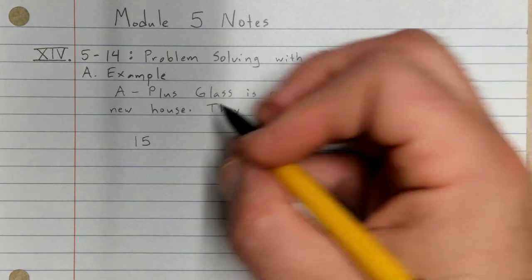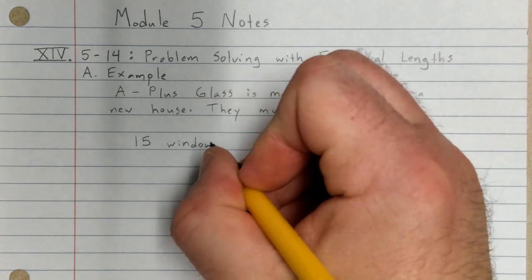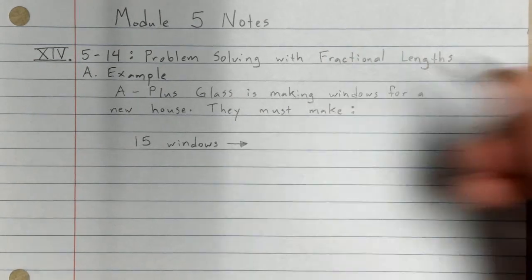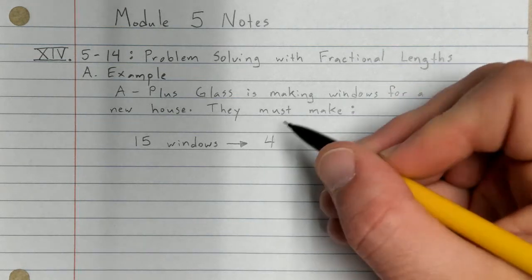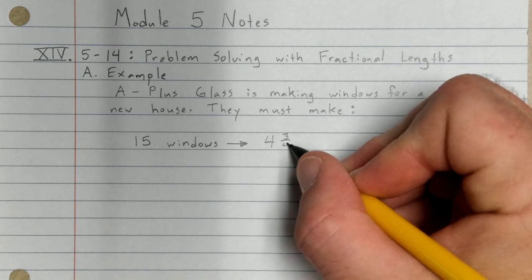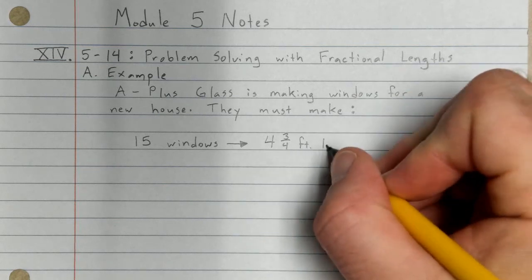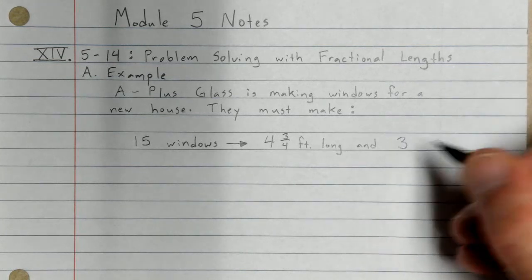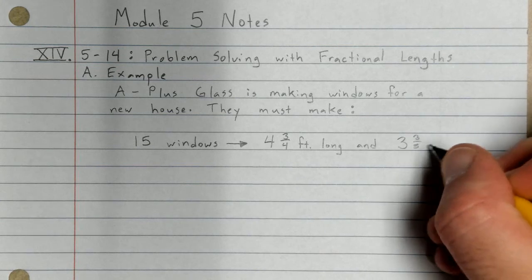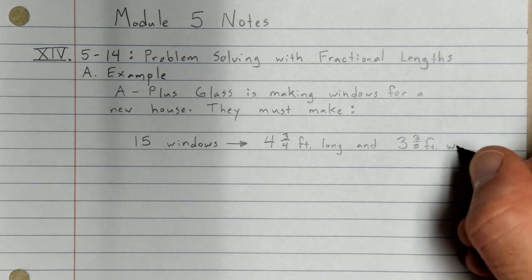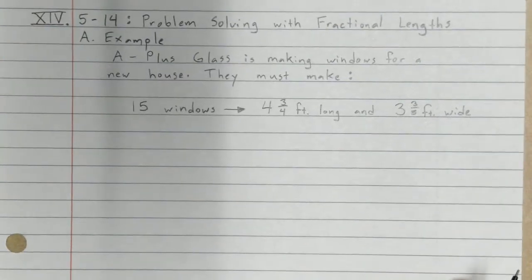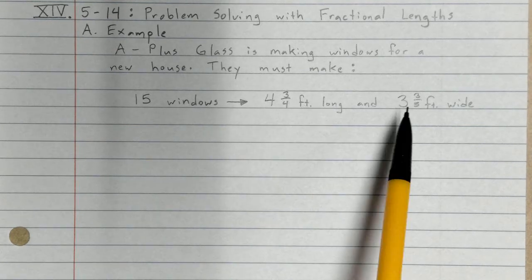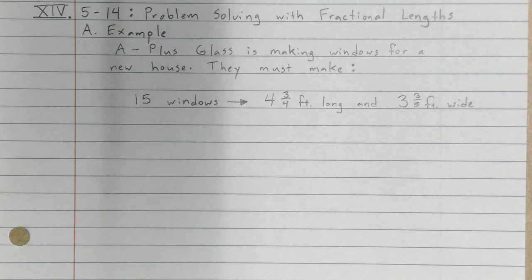They have to make 15 windows with these measurements. 15 windows that are 4 3/4 feet long and 3 3/5 feet wide. Okay. So we have one set of dimensions, one set of measurements, 4 3/4 feet by 3 3/5 feet. And they need to make 15 of those.